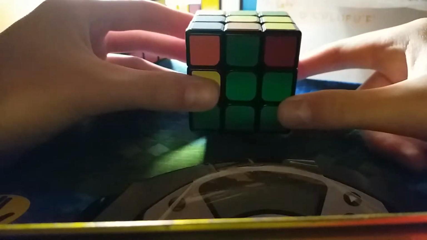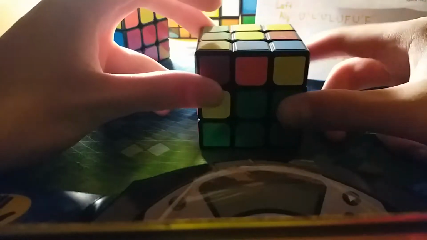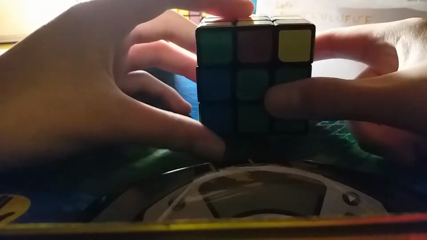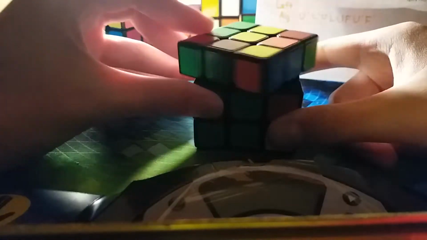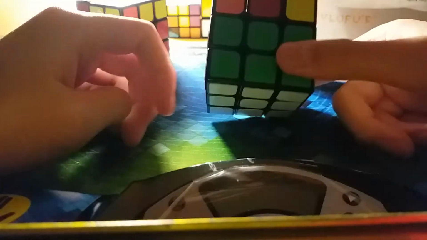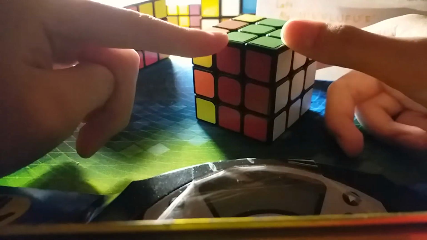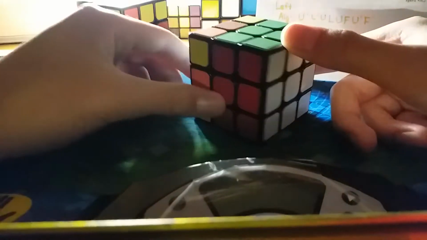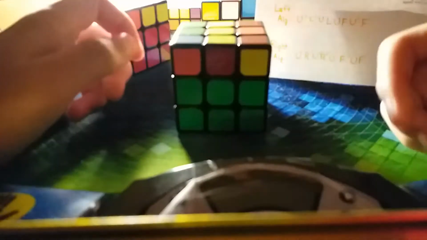When you do U prime, L prime, U, L, U, F, U prime, F prime. And then now, as you noticed, we have the green and red edge piece with the proper green and red centerpiece. Now we got 3 more to go.